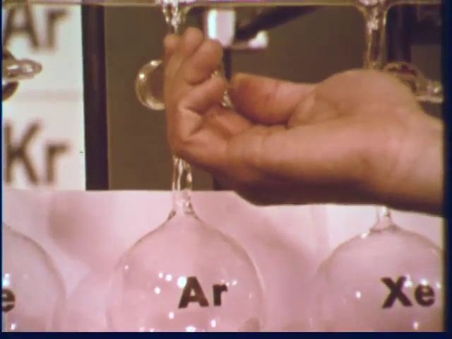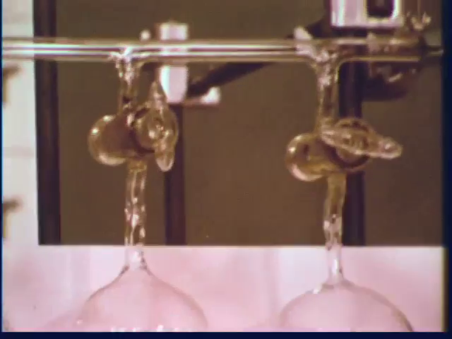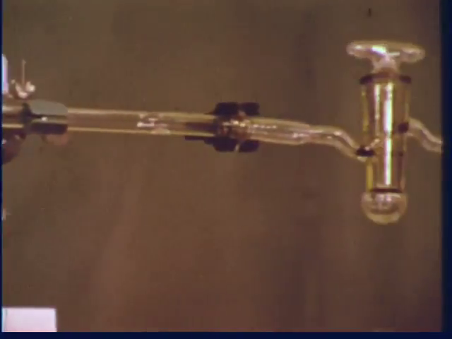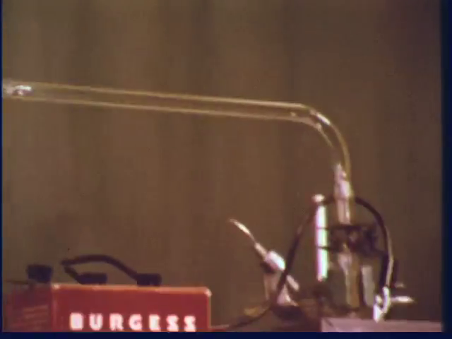Now let's take the next gas, argon. The helium has been pumped out of the cell and argon added. We proceed as before.